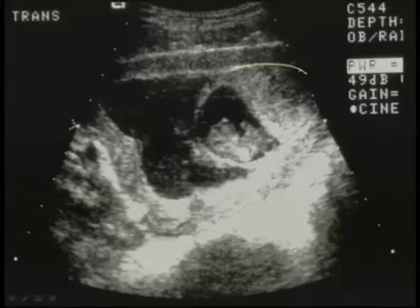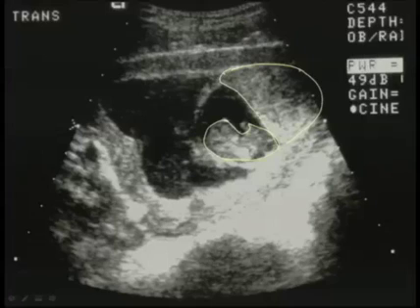Here's an example of a subchorionic bleed. Here's the placenta. This, of course, is the embryo here. But you can see here that a margin of the placenta has been lifted up. And then there's all this low-level echoes in this fluid collection to one side. And that is blood, in this case, of subchorionic hemorrhage.